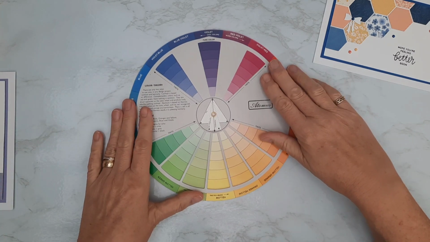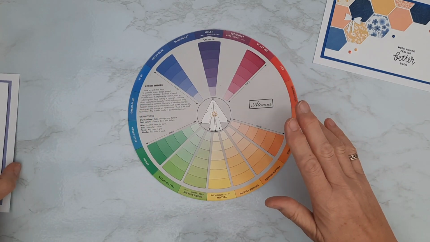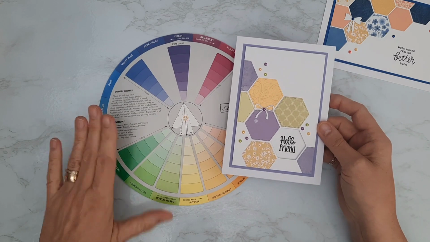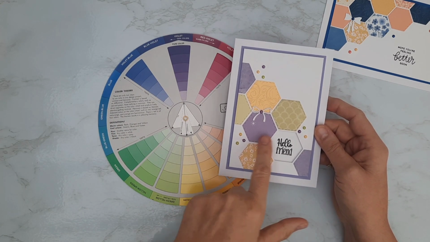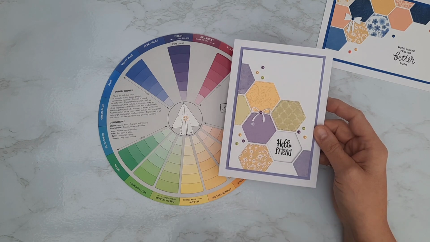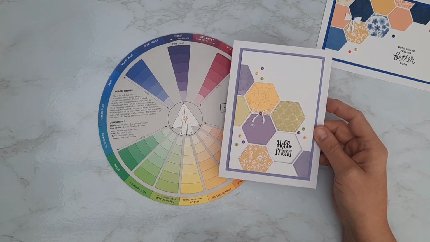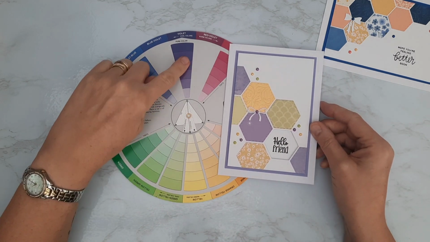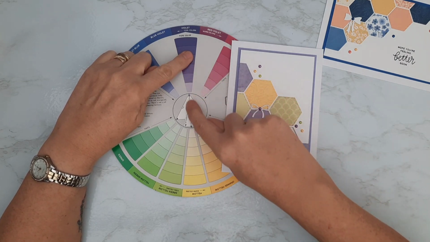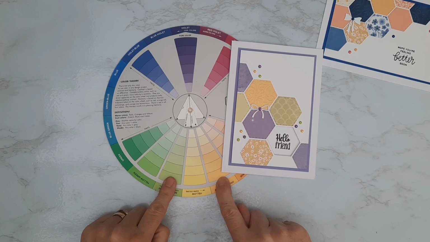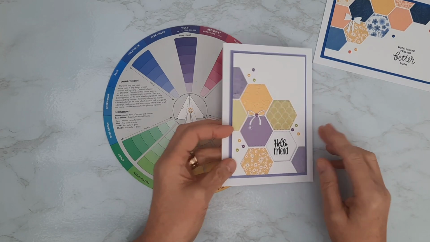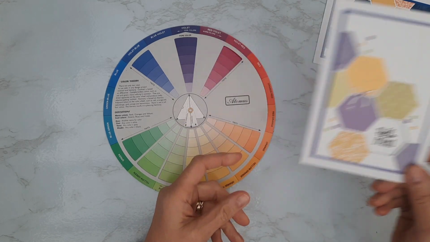If I flick it back to the violet. This was the one that I showed you with the larger hexagons, and again, it's personal preference. Let me know in the comments, do you prefer the larger ones, do you prefer the smaller ones? I've got one where I've used both, so again, you can use different sizes. So again, this was the main color, was the violet. We've traveled straight across and we went either side to the orange yellow and the green yellow. So that was the one that I showed you at the beginning of the video.